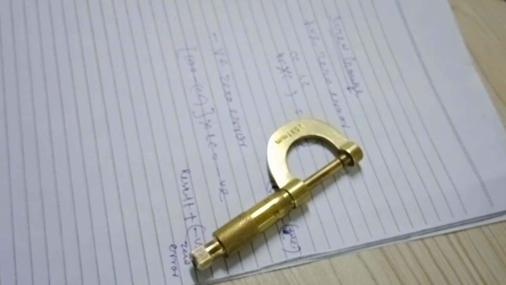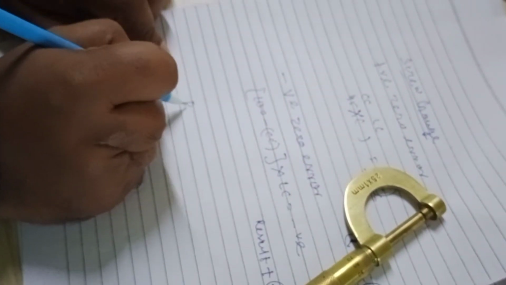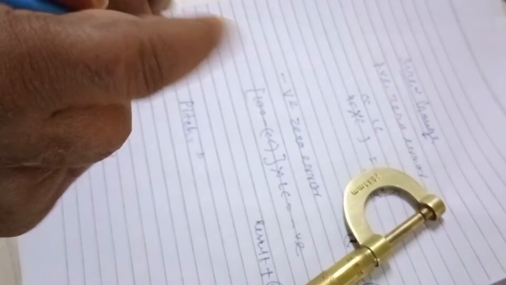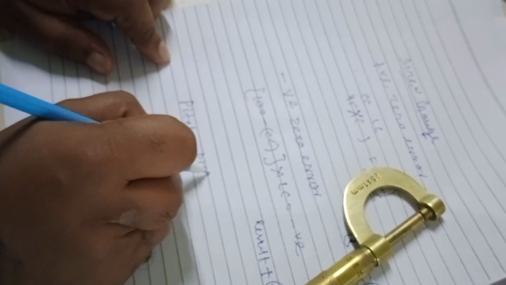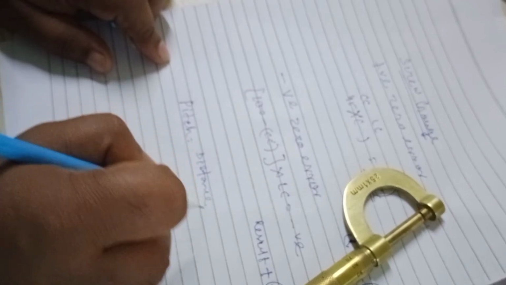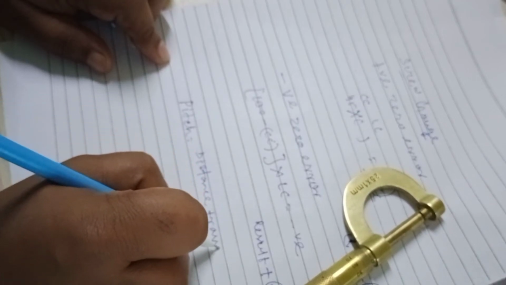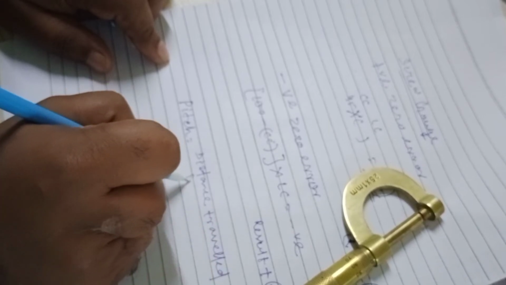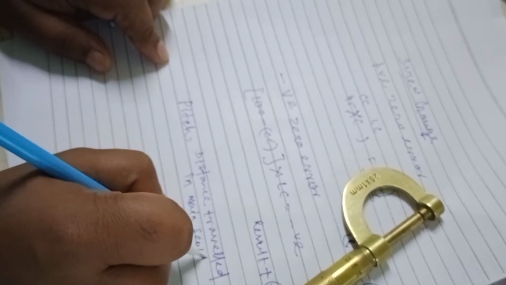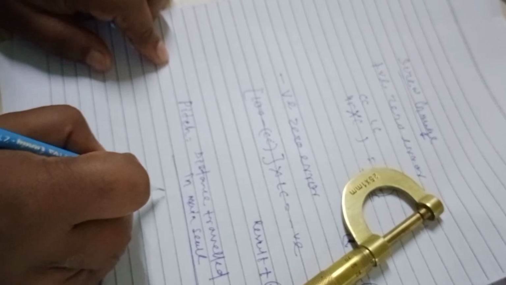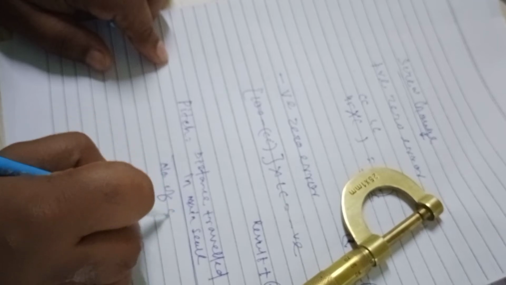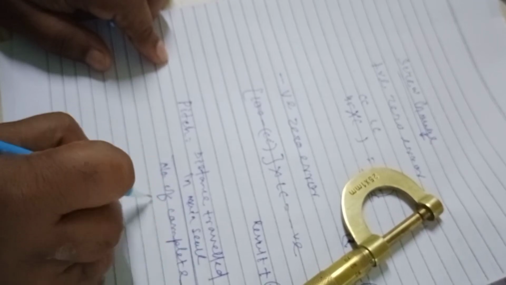So first I will calculate the pitch. How will you calculate pitch? The pitch of this apparatus is the distance traveled in the main scale, the pitch scale distance, divided by the number of complete rotations.